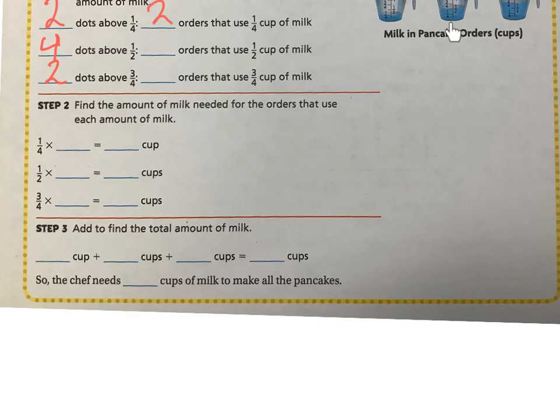How many orders used 1/2 of a cup? There were 1, 2, 3, 4 orders that used 1/2 a cup. How many orders used 3/4 of a cup of milk? 3/4 of a cup of milk. 2 orders used 3/4 of a cup of milk.